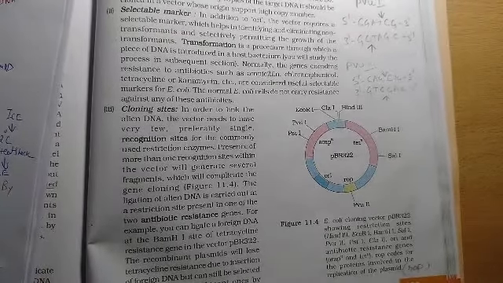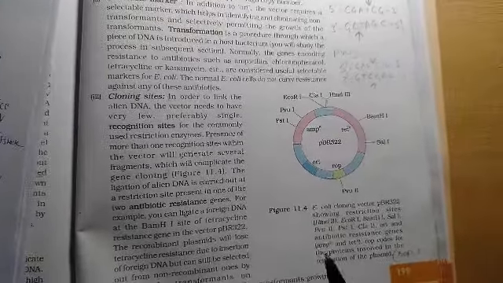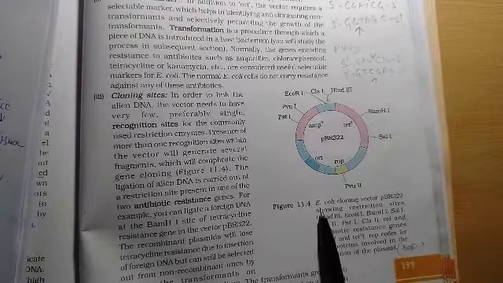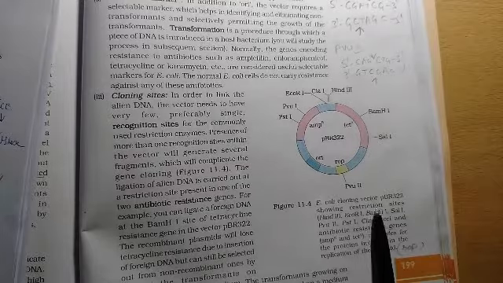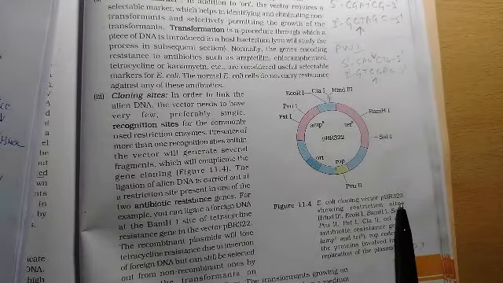Biotechnology, figure 11.4. So the E. coli cloning vector pBR322 we are discussing.